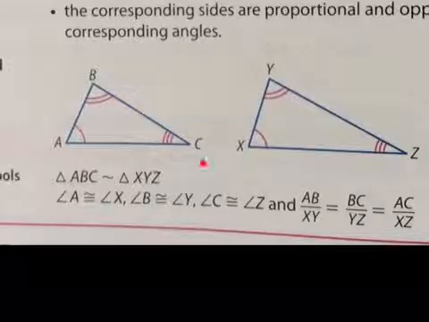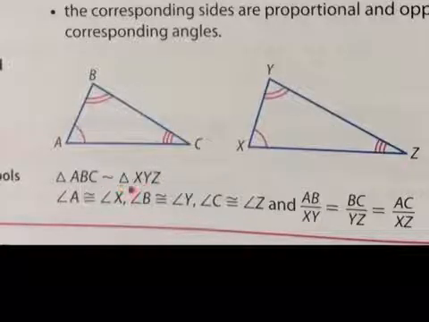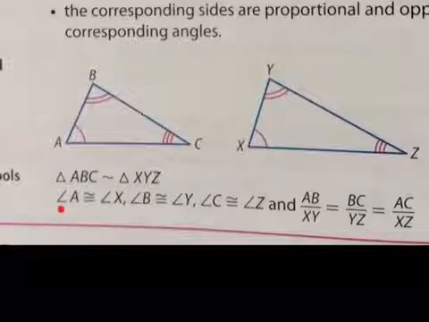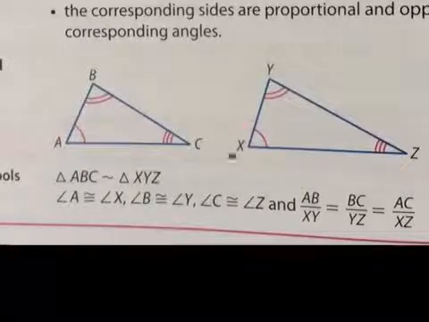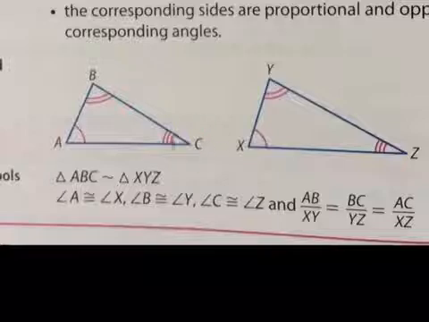So here, if we look at these two figures, we call this one triangle ABC. Triangle ABC is similar to triangle XYZ. Okay, so we see those two figures, and we say that this little symbol here means angle A is equal to angle X. So angle A is equal to angle X, angle B is equal to angle Y, and angle C is equal to angle Z.